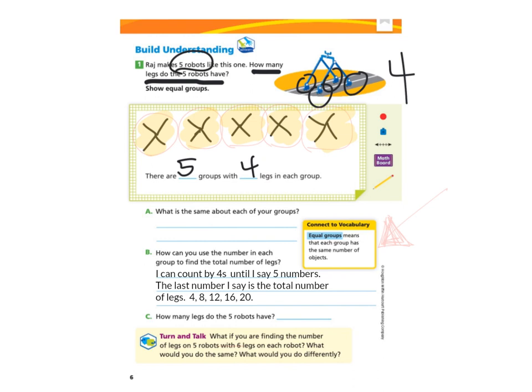The last question, C, how many legs do the 5 robots have? And we have solved this by counting by 4s and also by counting the legs as well. We know that there are 20 legs when there are 5 groups with 4 legs in each group. So we can go ahead and answer that here. Remember, if you need to go back and watch this video, you can do that, and you can always pause along the way as needed.